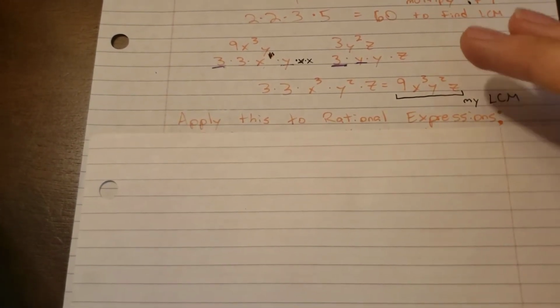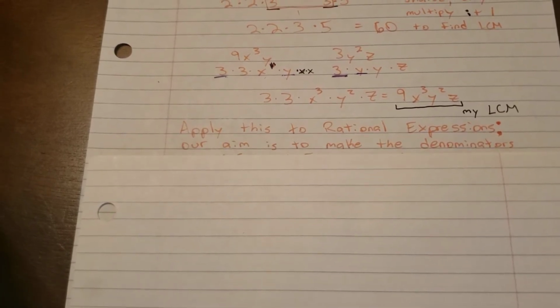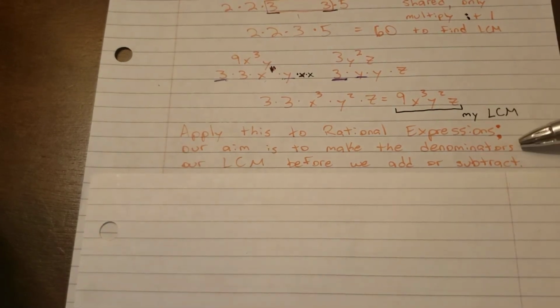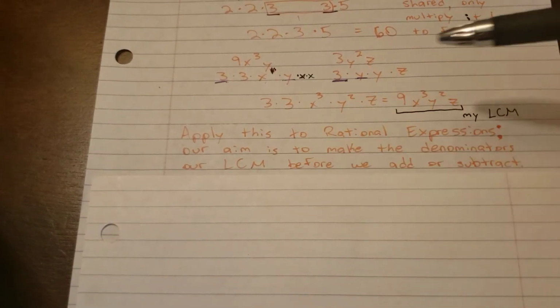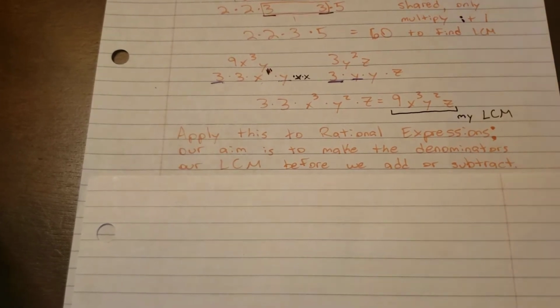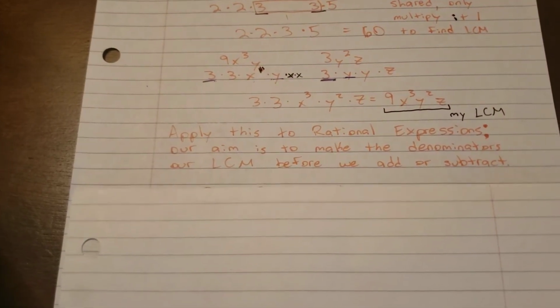Now what we're going to do is apply this to rational expressions. Again, our aim is to make the denominators our least common multiple before we add or subtract. In fact, that's what we have to do, because otherwise you can't add and subtract fractions, right?